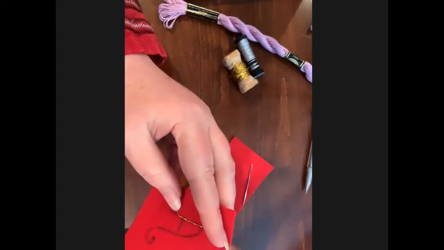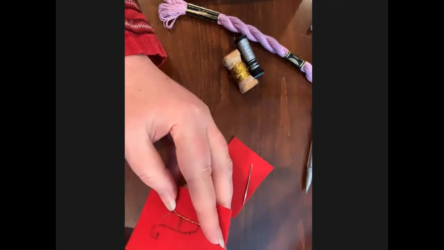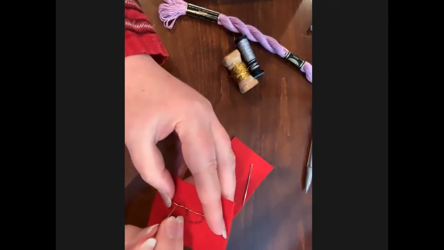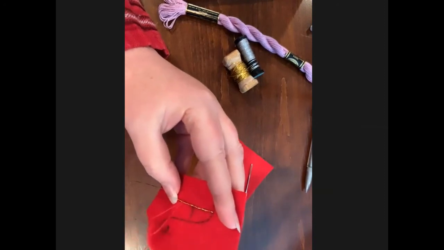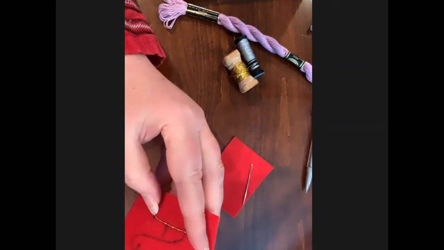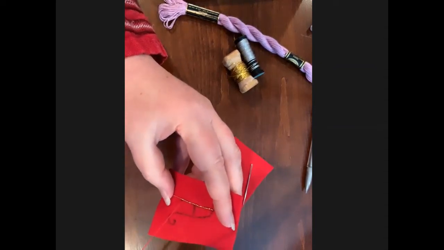Notice I'm getting ready to come up on the end of this line here. What I'll do at the very end, I'll take a couching stitch just about 2 millimeters from the end of that line.